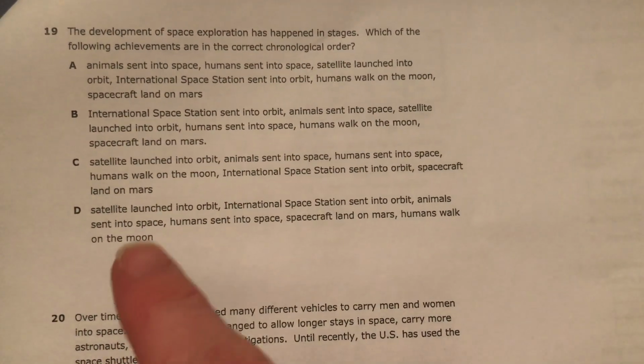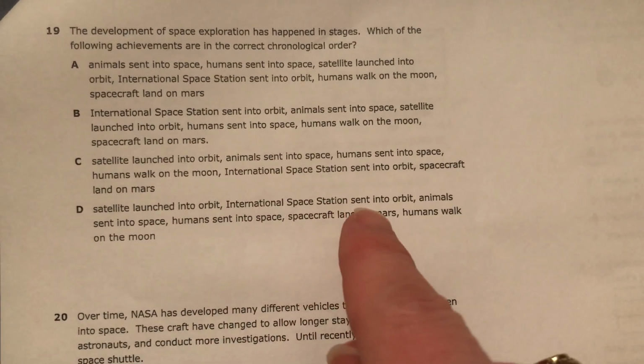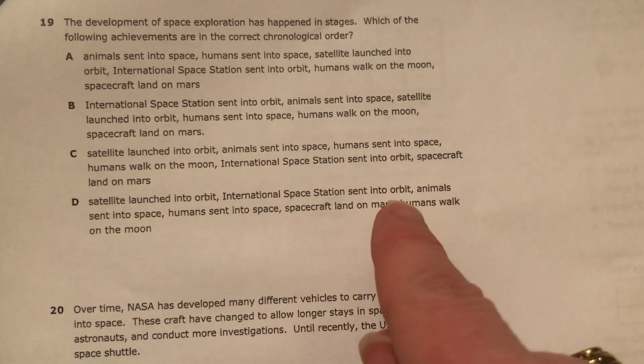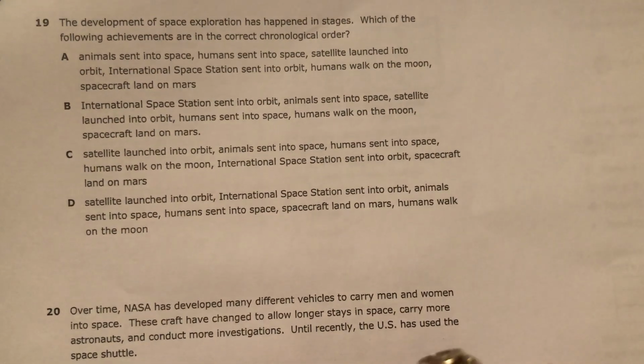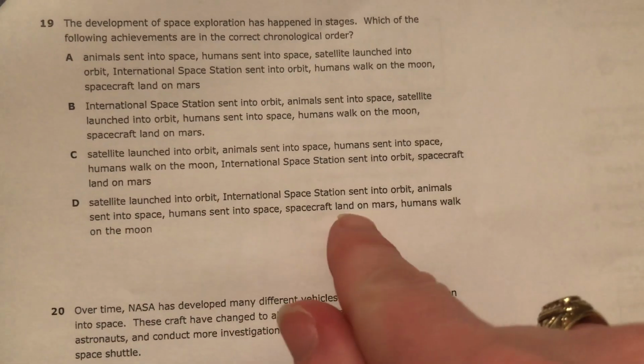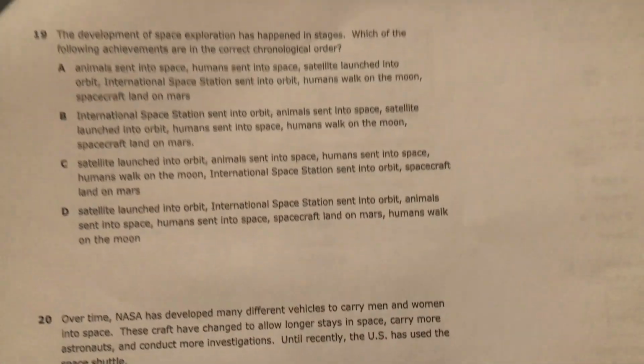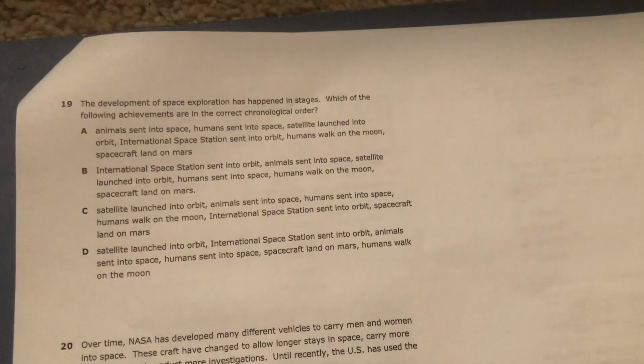Or D, a satellite was launched into orbit, the International Space Station was sent into orbit and built, animals were sent into space, humans were sent into space, a spacecraft landed on Mars, and then humans walked on the moon. Put those in order is what it wants you to do.